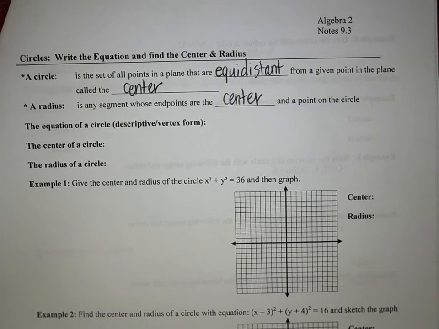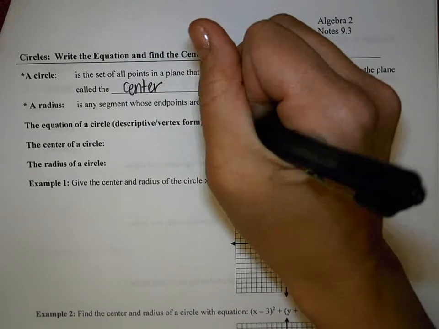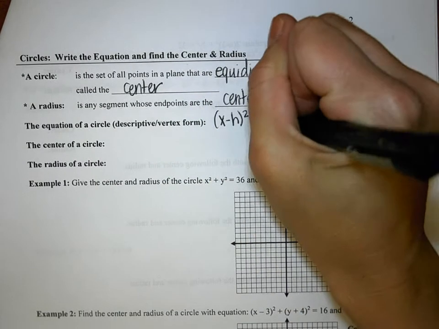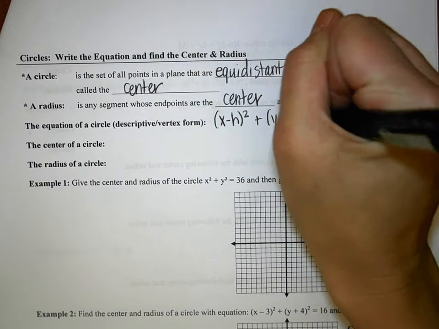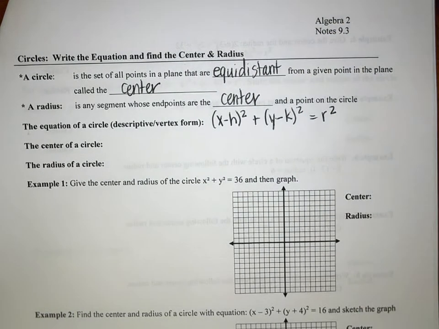Okay. The equation of a circle in descriptive or vertex form is written like this. X minus h squared plus y minus k squared equals r squared.